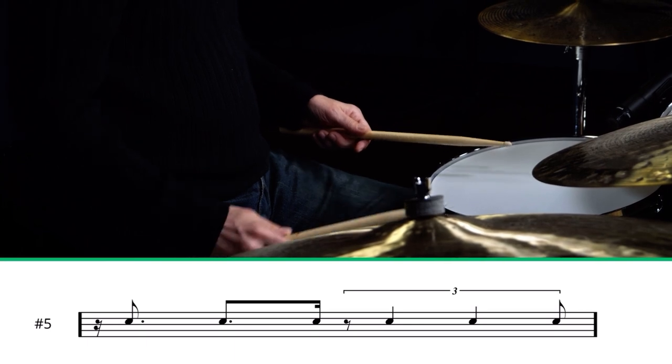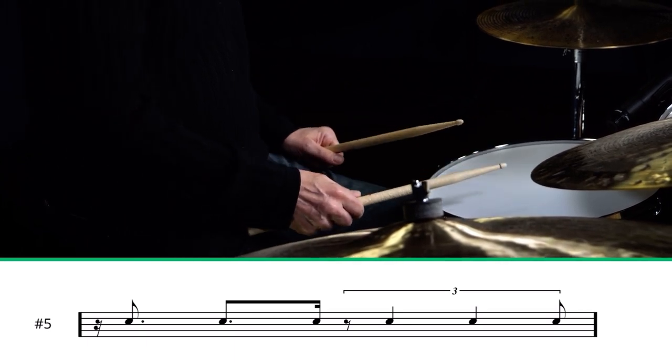So now let's take a look at exercise 5, the second bar. And again, we'll put that at 60 BPM and see if I can hang and get really solid placement with my 16th notes and my inner quarter note triplet. Here we go. 1, 2, 3, and 4, and 1.